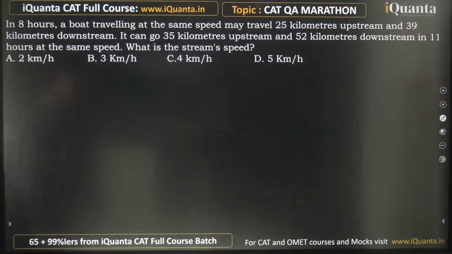Moving to the next one. In 8 hours, a boat traveling at the same speed may travel 25 kilometers upstream and 39 downstream. It can go 35 kilometers upstream and 52 downstream in 11 hours at the same speed. What is the stream speed?